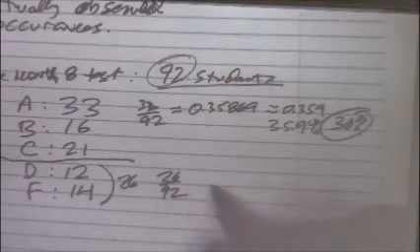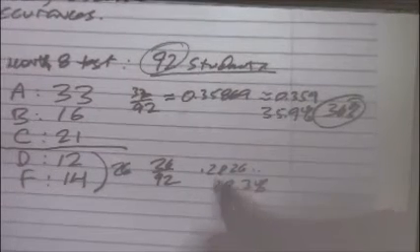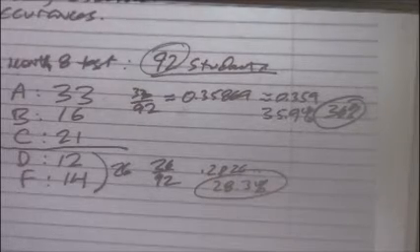26 divided by 92 gives me 0.2826, so that's 28.26 or 28.3%. I could just say 28%, but it's reasonable there. Unless you're told to go to a certain place, you do what's reasonable. So even 28% would be a reasonable amount. So a little more than a quarter of the students should be retaking the test.